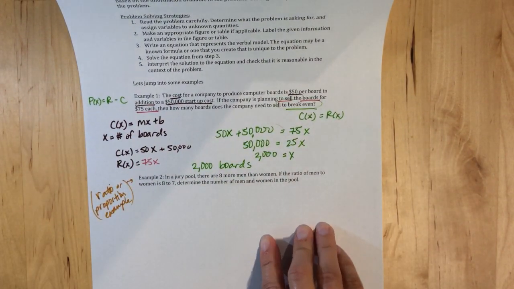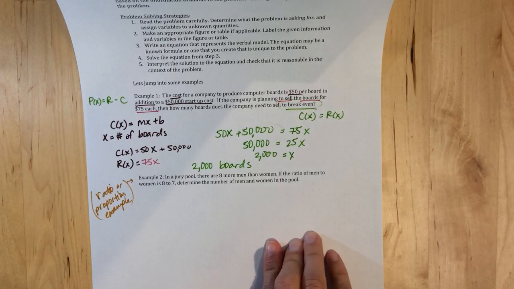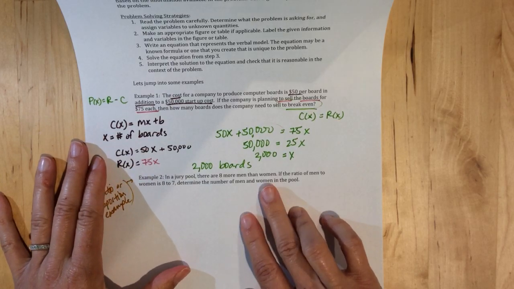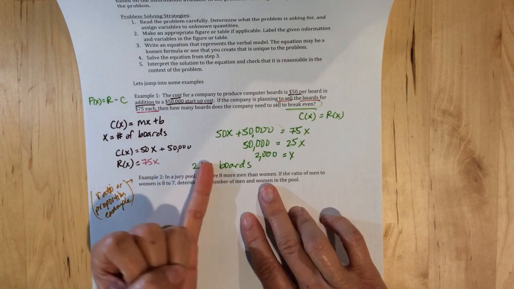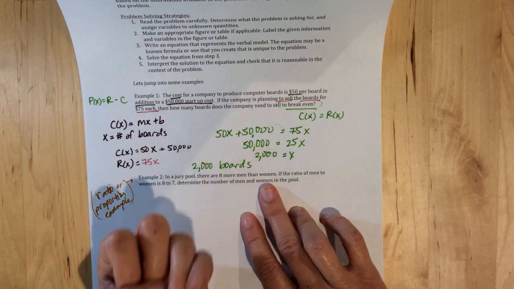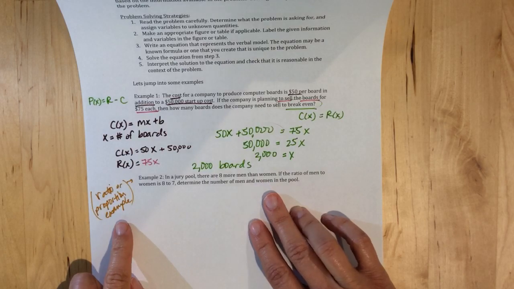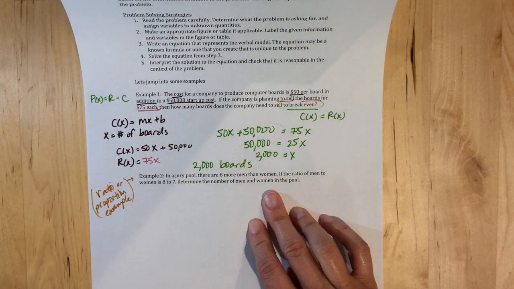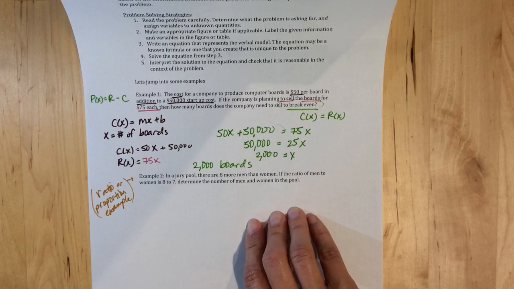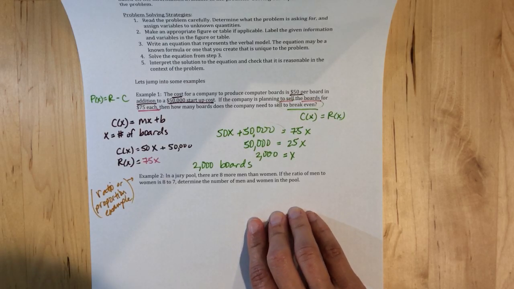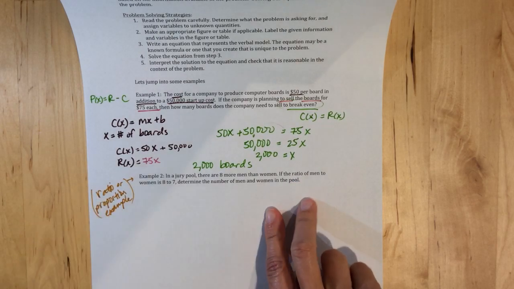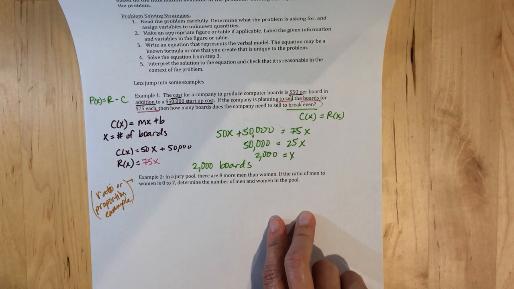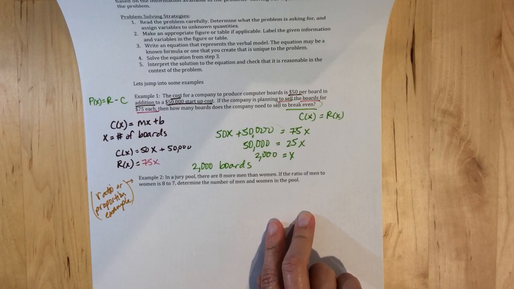This is a ratio or proportion example because in math, like I've said already, they call it like they see it. What it's labeled is either what it locates, what it defines, or what it does. So here, this is more or less how you solve, right? So the method. So in a jury pool, there are 8 more men than women. If the ratio of men to women is 8 to 7, determine the number of men and women in the pool.